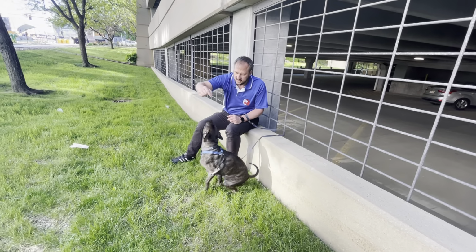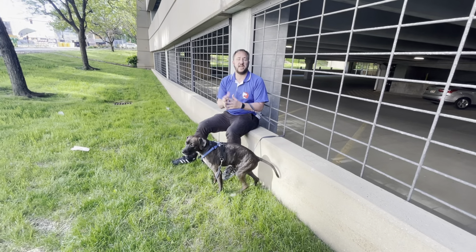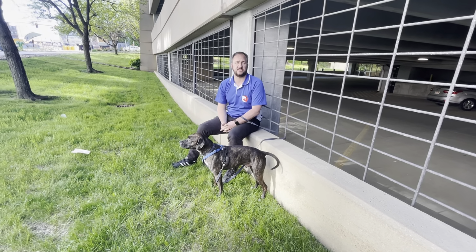Meeko, sit. Well, this is my buddy Meeko, and this is how you can play the Engage Disengage game to stop a dog from reacting to the sight of other dogs.